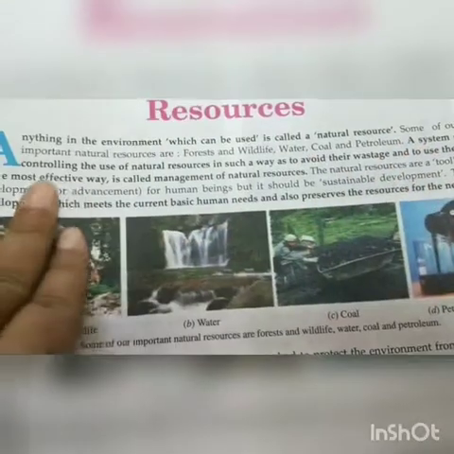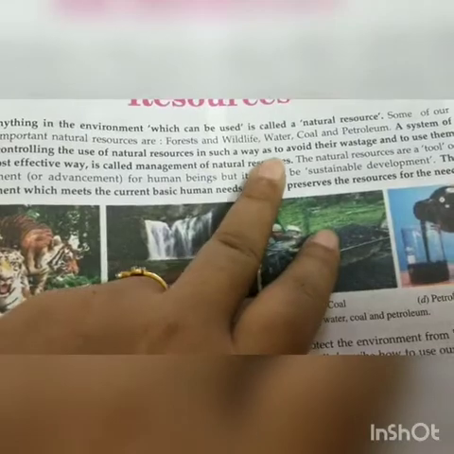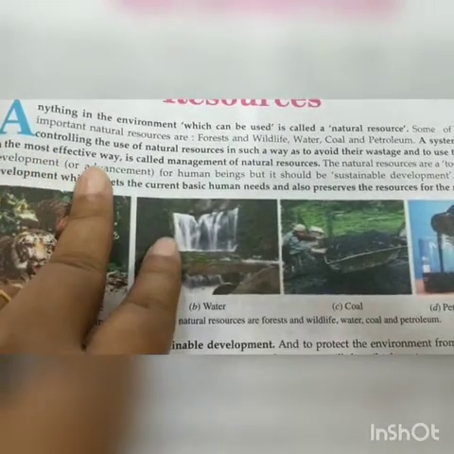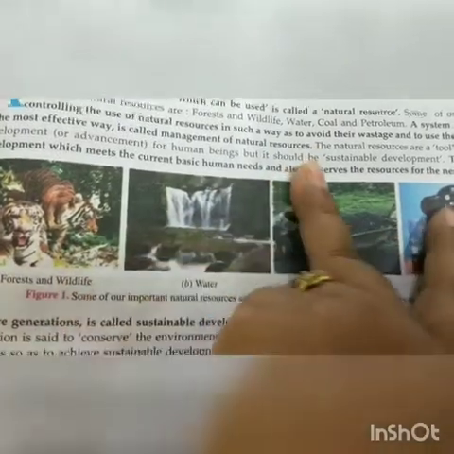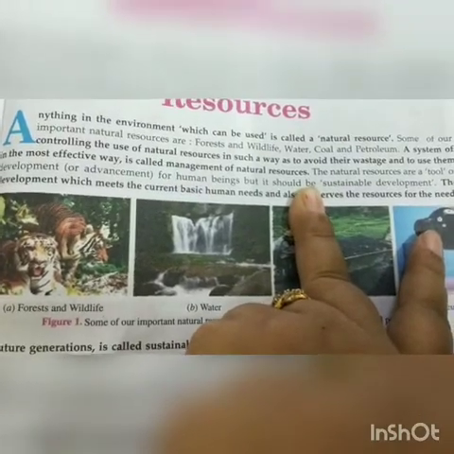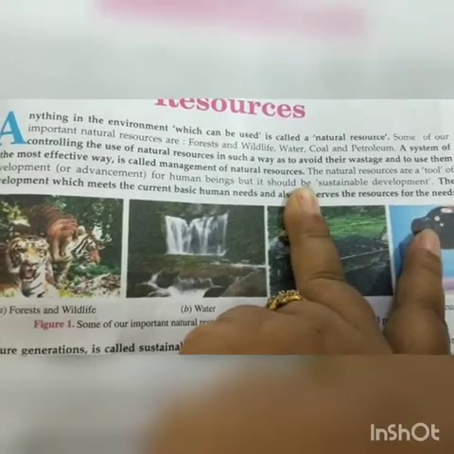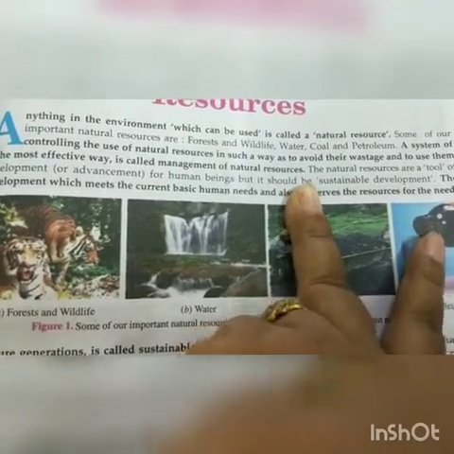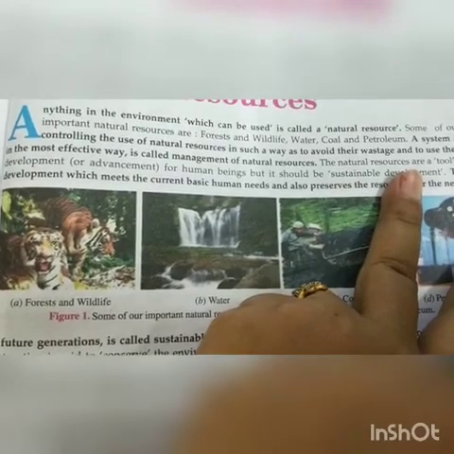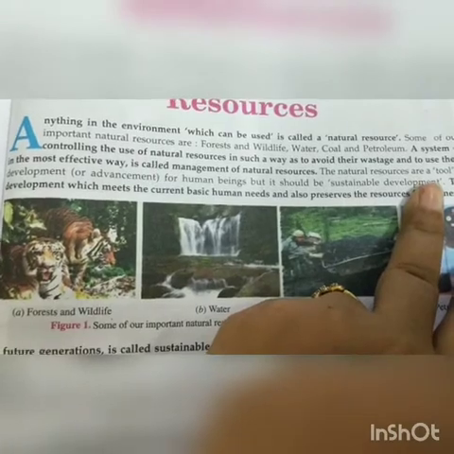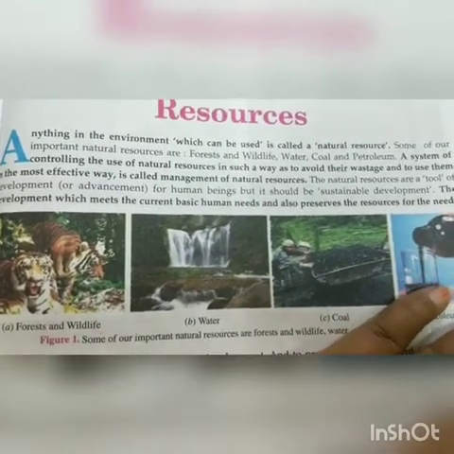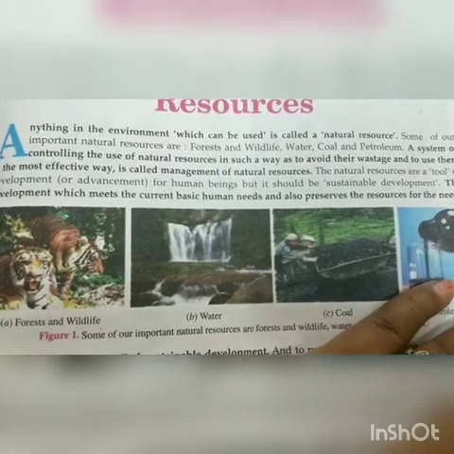The system of controlling the use of natural resources in such a way as to avoid their wastage and to use them in the most effective way is called management of natural resources. Now, what is it? It is a system which can control the use of natural resources in such a way that we avoid wastage. Because if natural resources are wasted, then maybe in the future it will be very difficult for us to get them. That's why management means to control the use of natural resources, avoid their wastage and use them in the most effective way.